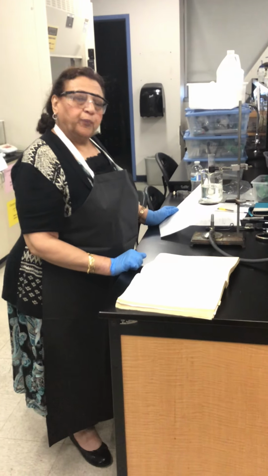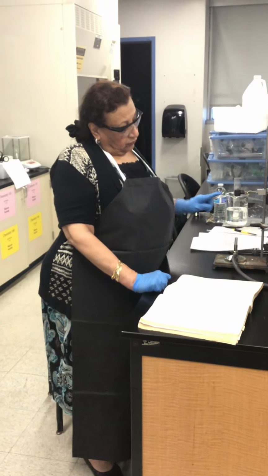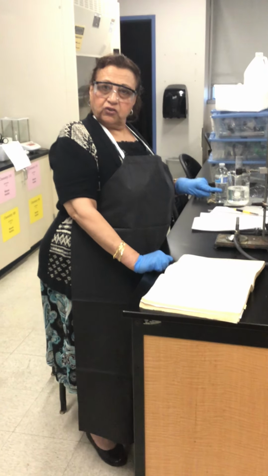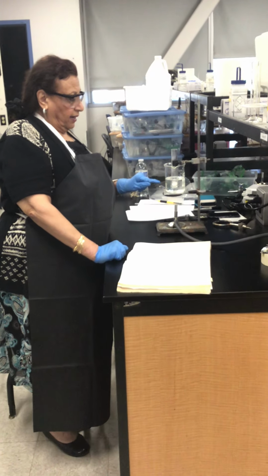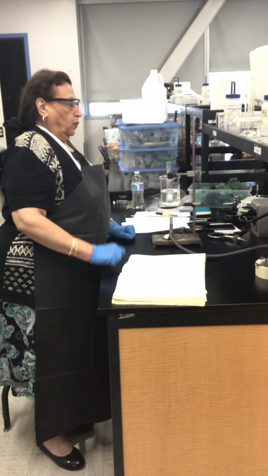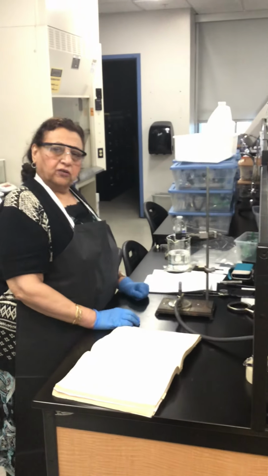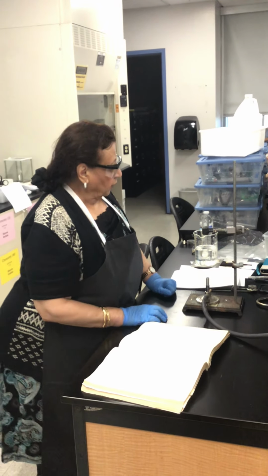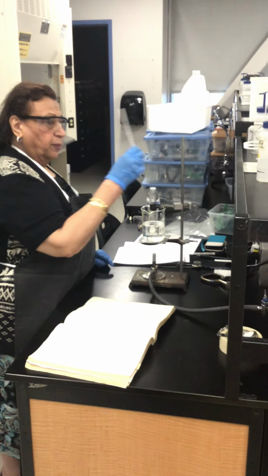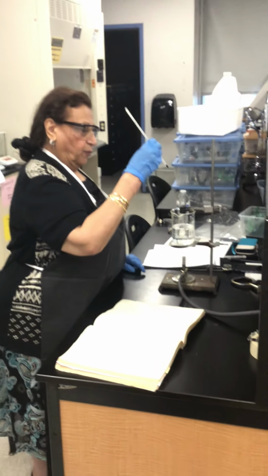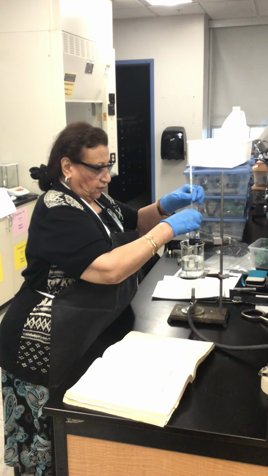Lauric acid is 4.09 gram. So the lauric acid inside the test tube is about 4.1 gram. Connected the test tube here. We put about 200 milliliter of water, and we're going to insert the thermometer inside the test tube. You can stir the sample with the thermometer, but be careful not to break the thermometer.